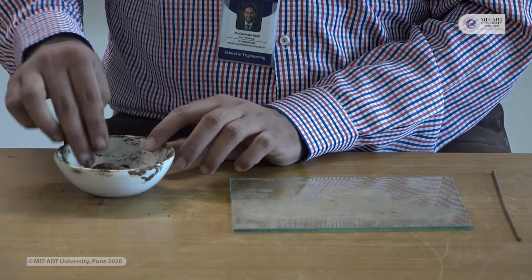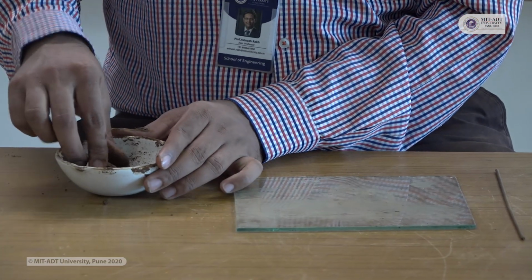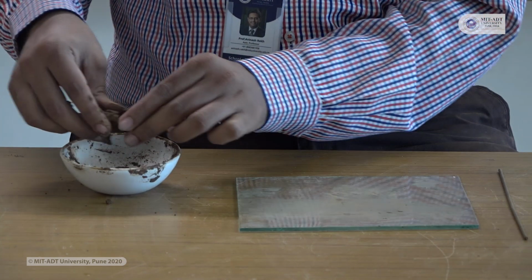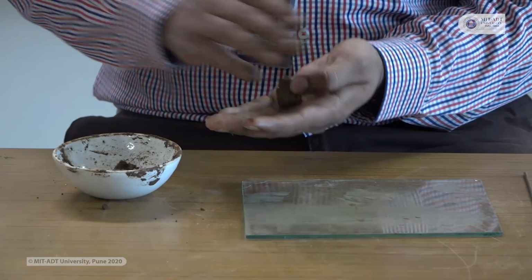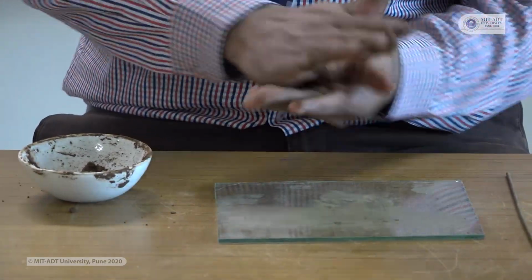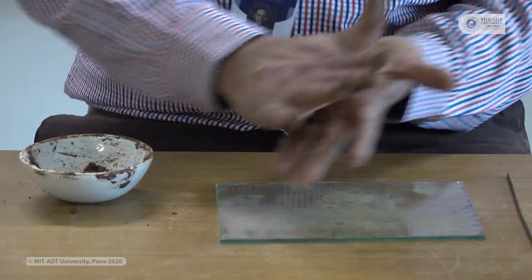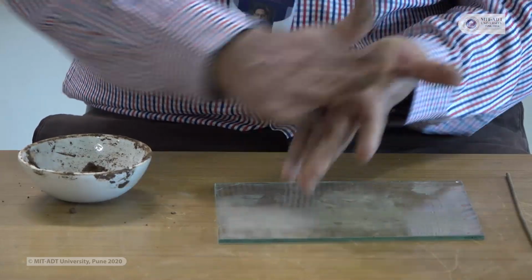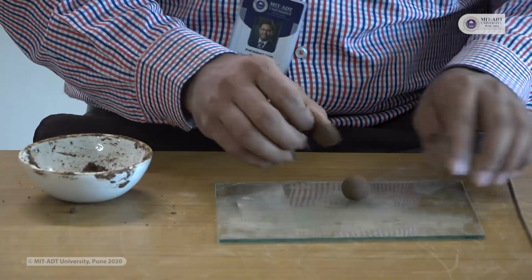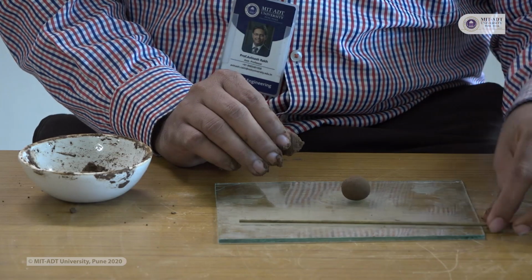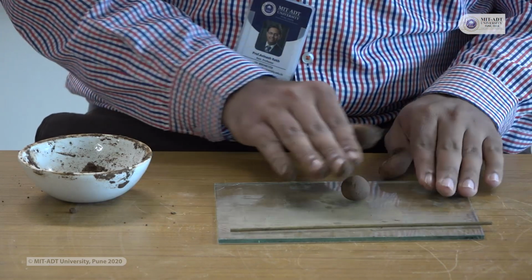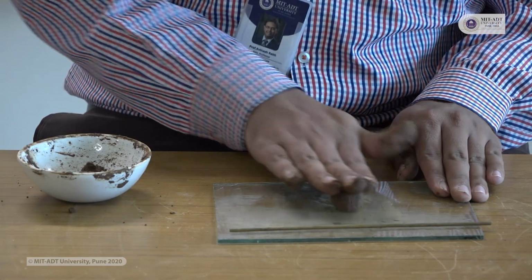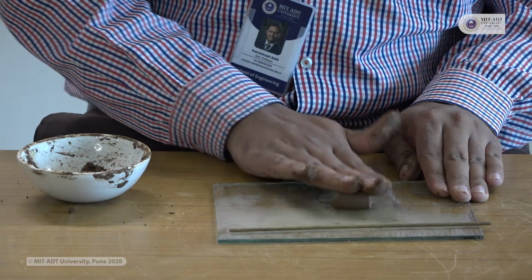Now after adding sufficient water to the 50 gram soil sample and making a uniform paste, we take some amount of that soil and, using the action of kneading and rolling on this glass plate, we try to make a 3 mm rod. We take this 3 mm metallic rod as the reference, and we try to make the soil into a rod of the same size by kneading and rolling.